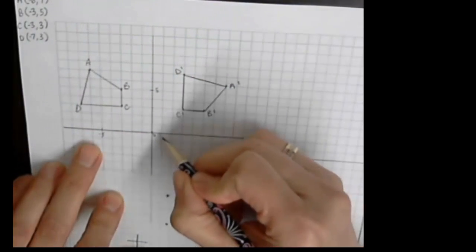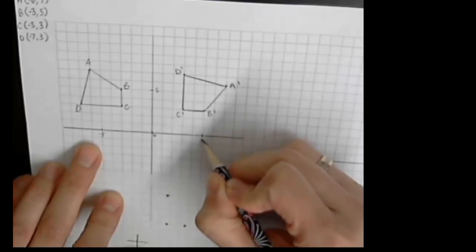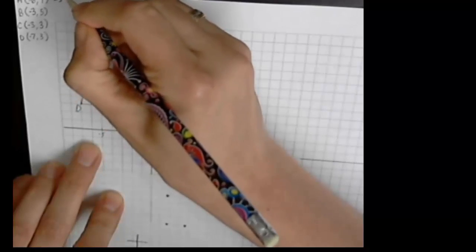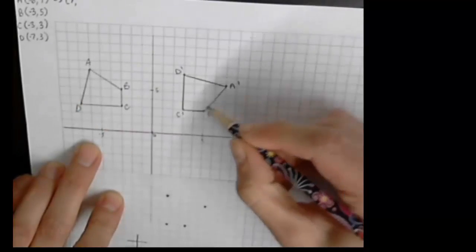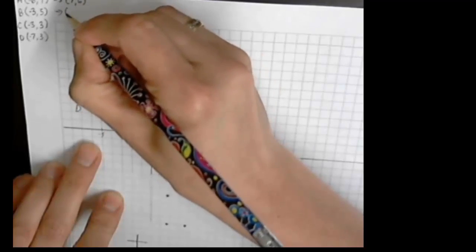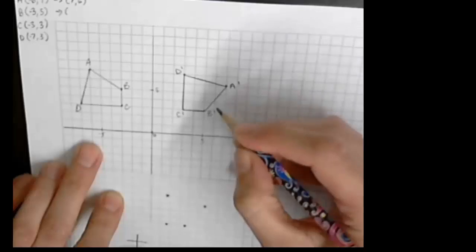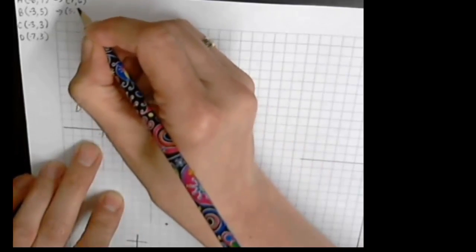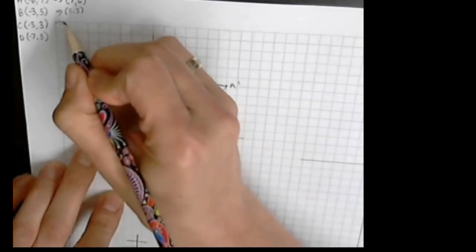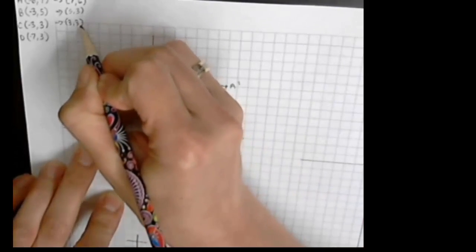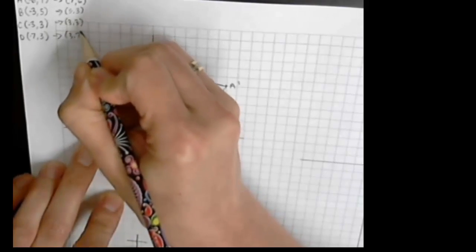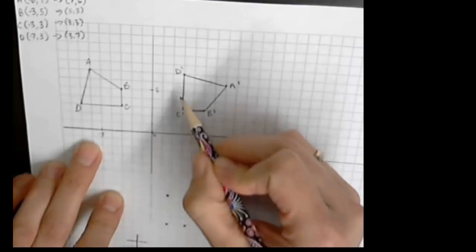So A is now, this is 5, A is now 6, 7, and 6. B is 5 and 3. C is now 3 and 3. And D should be 3 and 7. 1, 2, 3, and 7.